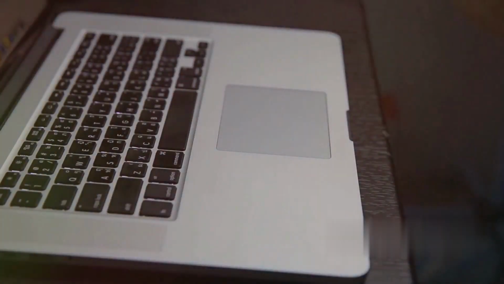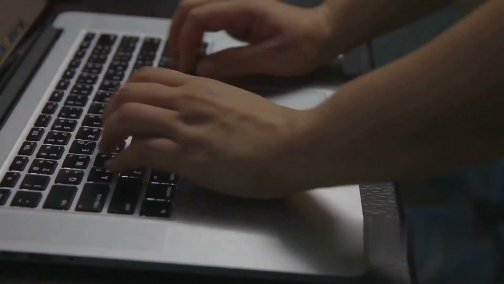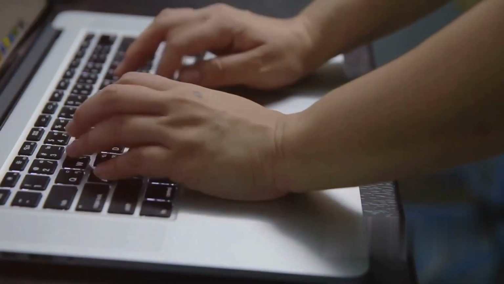A forced restart is like a splash of cold water on your MacBook's face. It can often jolt it back to life, shaking off any minor bugs or glitches. To do a forced restart, you'll need to press and hold the power button until your Mac turns off. Wait for about 10 seconds, then press the power button again to turn it back on.